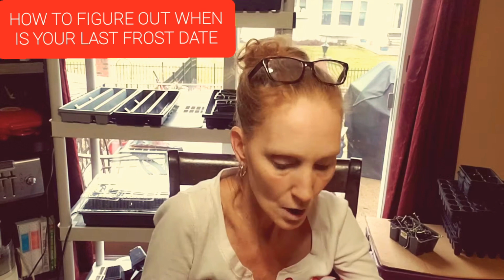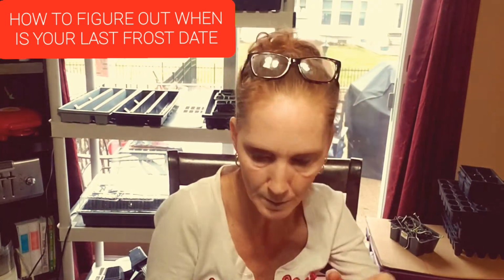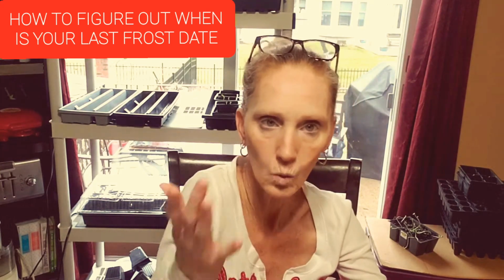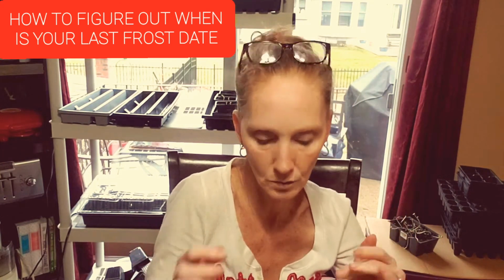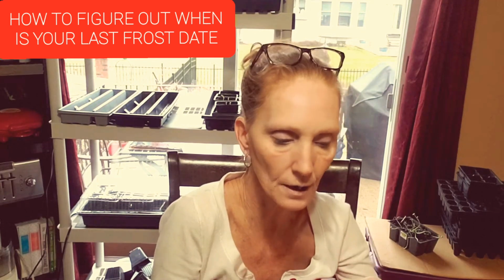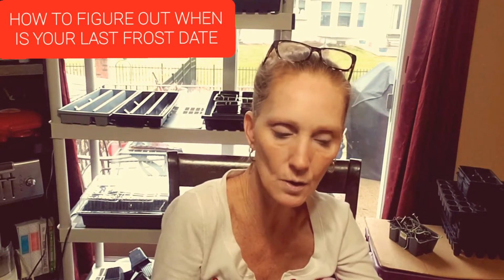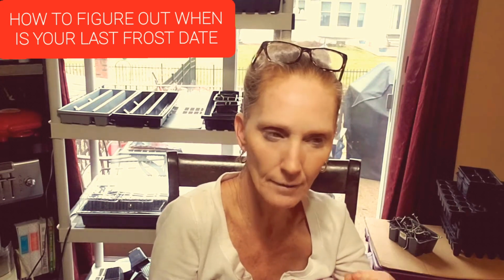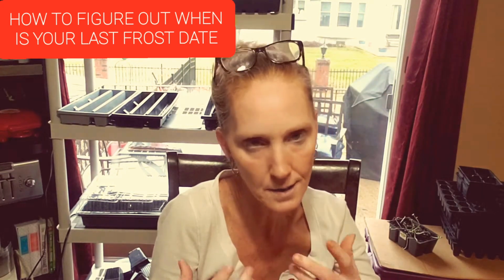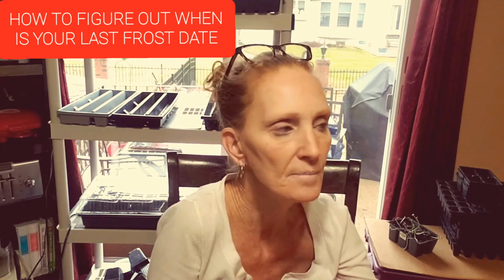up-potting. So you want to look at, 1, what is your grow zone? 2, you want to look up when is your last frost date. So when I was looking up my grow zone today, it's telling me I'm 7A, in between 7A and 7B. I've always been 7B. It's not really going to be much of a difference.